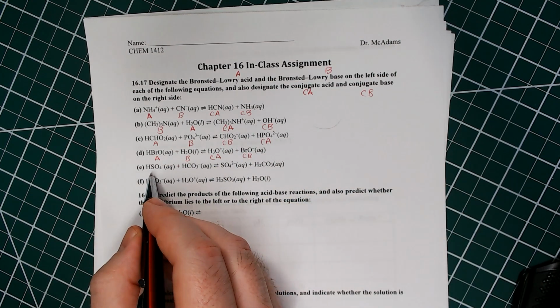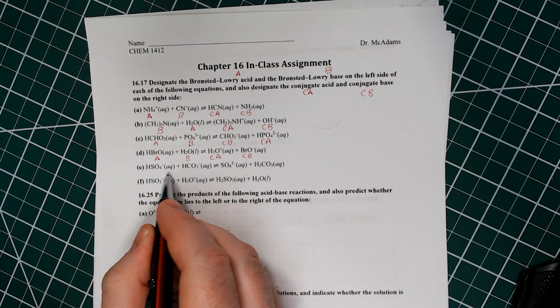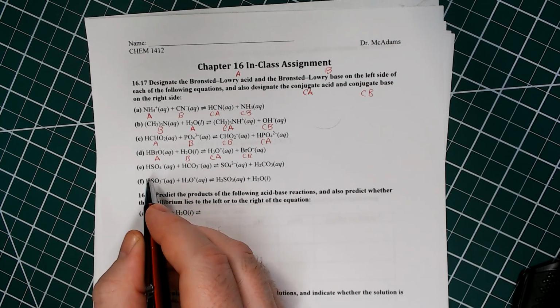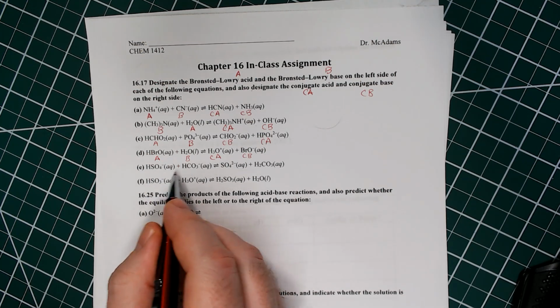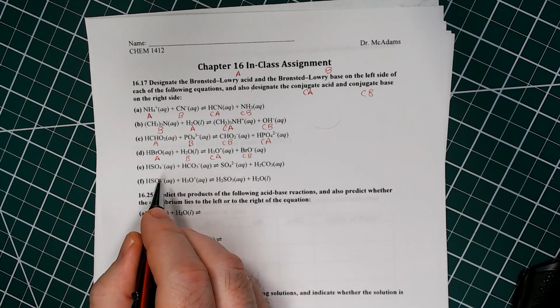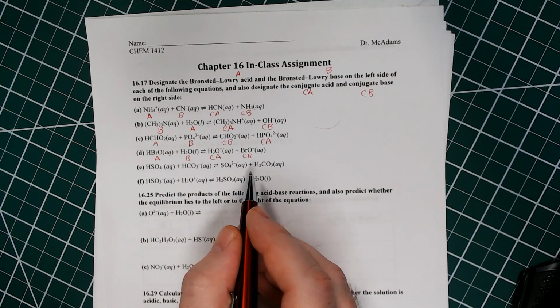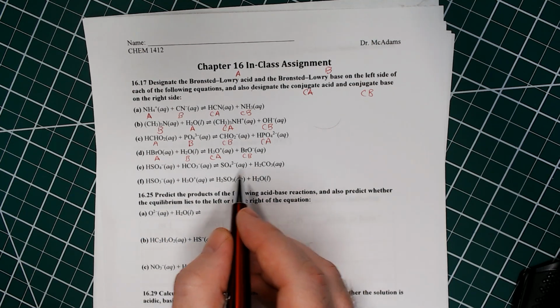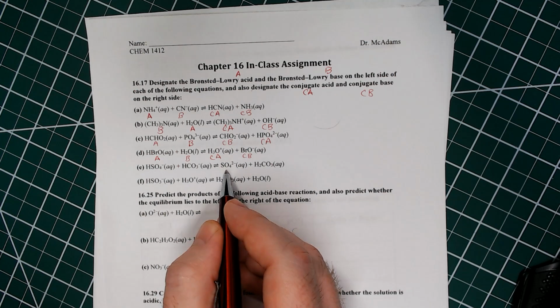All right, HSO4 minus, HCO3 minus. Looking at these, unless you're familiar with the strength of the acids, you probably wouldn't be able to just right off predict which one is the acid. So you need to look over at the other side of the equation. So here we have HSO4 minus, and we have SO4 2 minus.